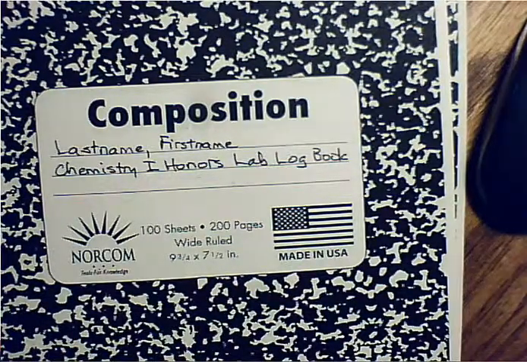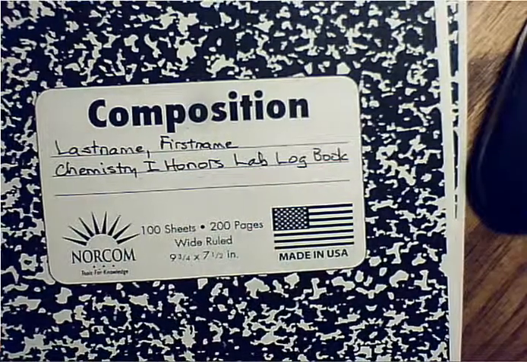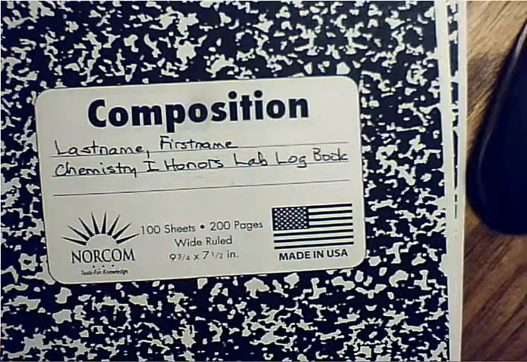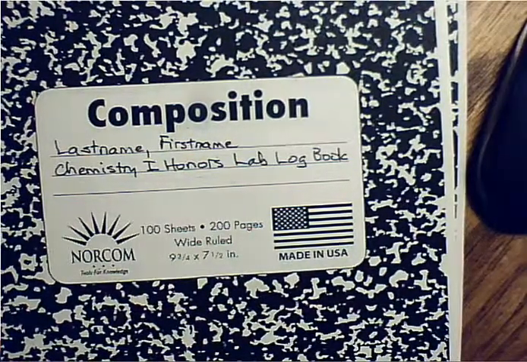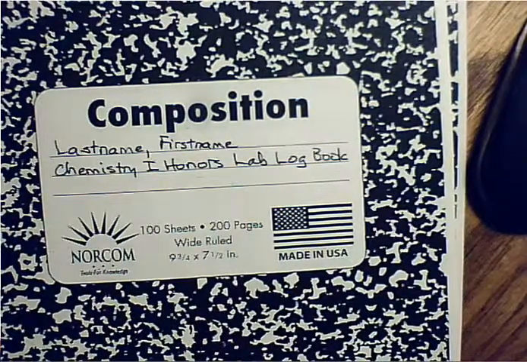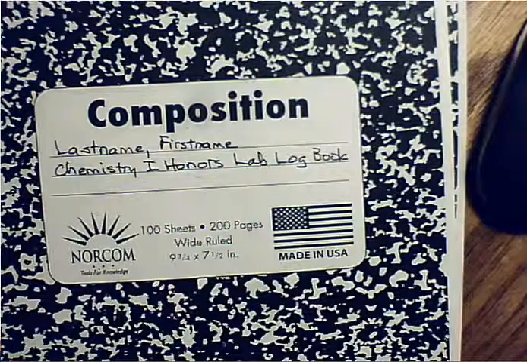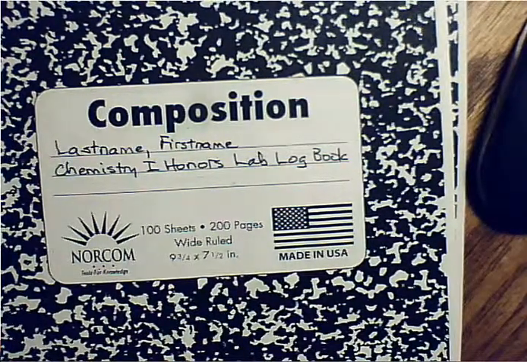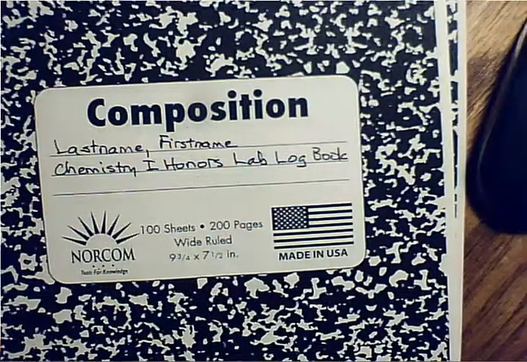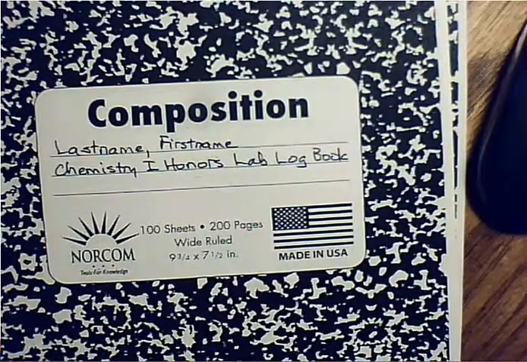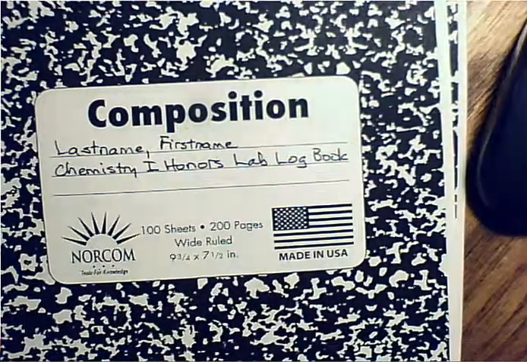Now, you only write in a lab logbook in pen, and you want to work really hard to make sure you're very thorough about observations and procedures and things like that. Okay, you want a really good record of what you do in the labs. And we use this not only for labs, but also for demonstrations. I'm going to do a demonstration for you here in a few minutes, and you'll record that. That's the reason I'm giving you this and getting this set up right now, because you're going to be using this for the demonstration we're going to do.